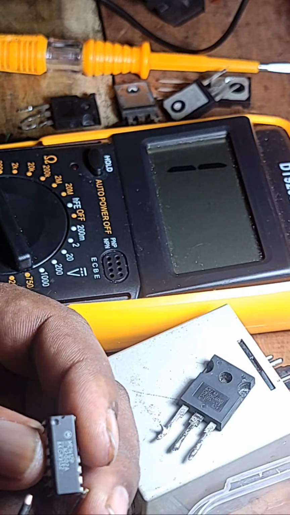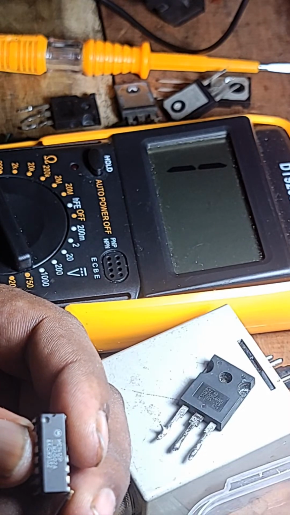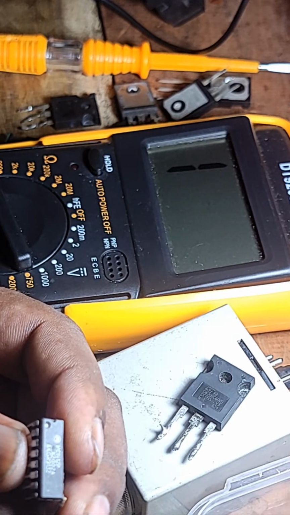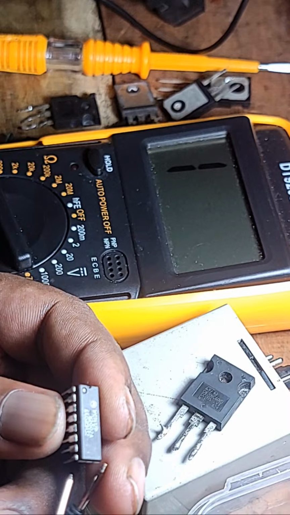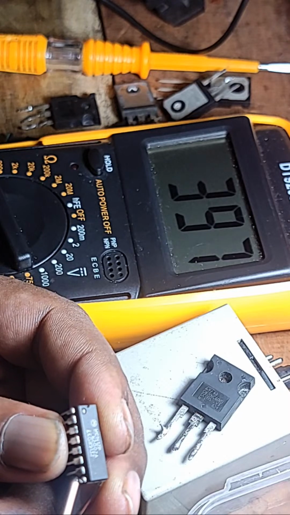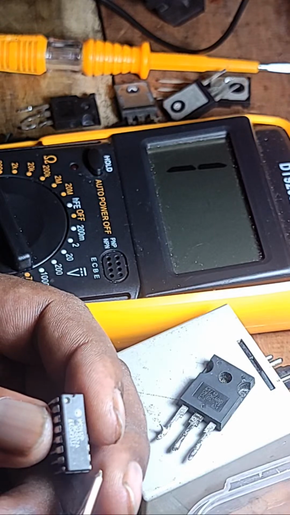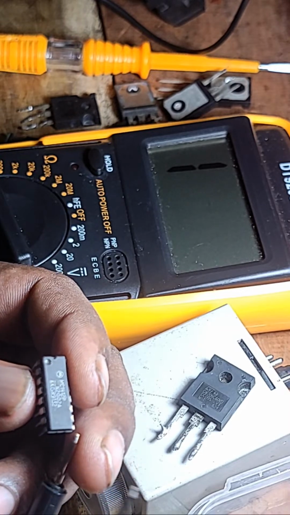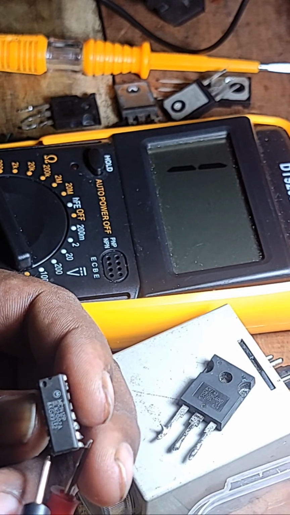So I measured pin 9 and 8. When I measure 9 and 8, some value shows on the display. It is the power source. This IC's power source is pins 8 and 9. 8 is ground and 9 is positive supply. So now I check the reverse.